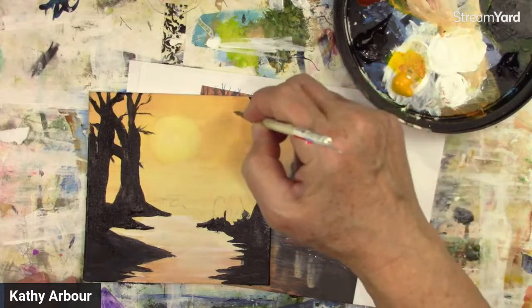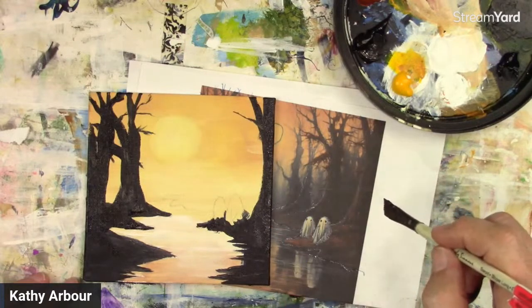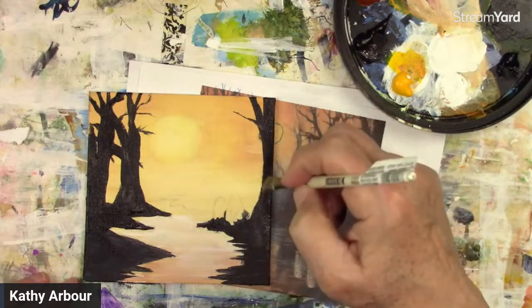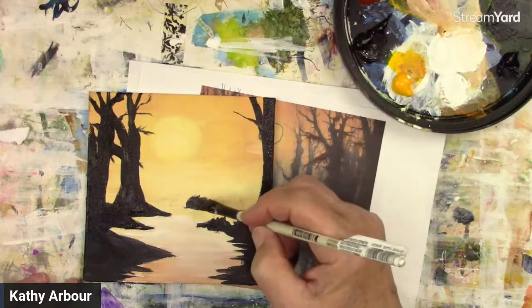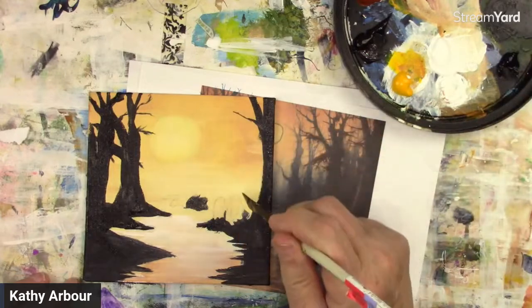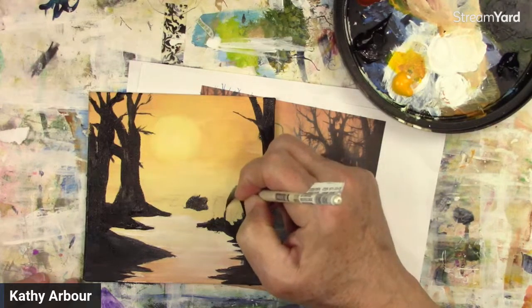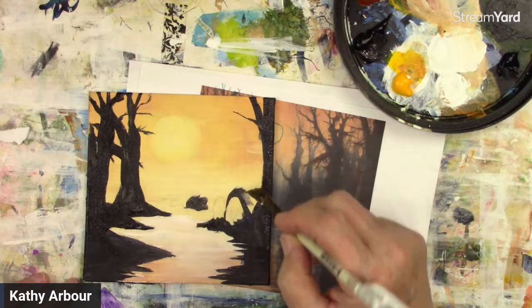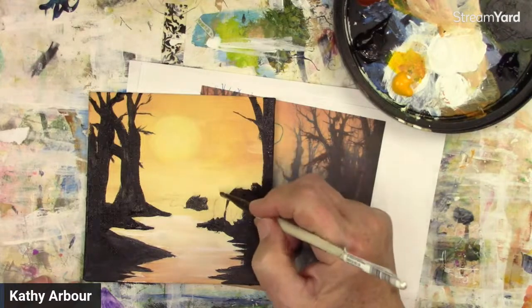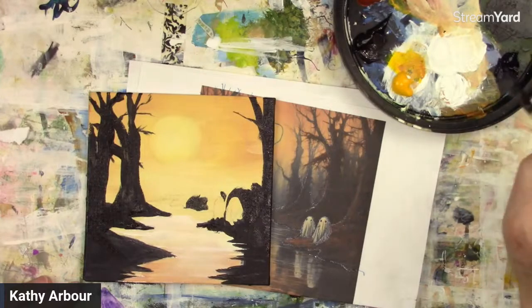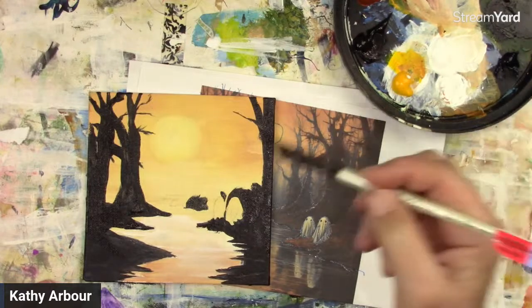And we have there. And then up on the hill here, around the ghosts, it's dark. So I'm just going to paint around these guys. I don't want to paint over them because they're white and it's really hard to cover over a dark paint. Put water in my brush.